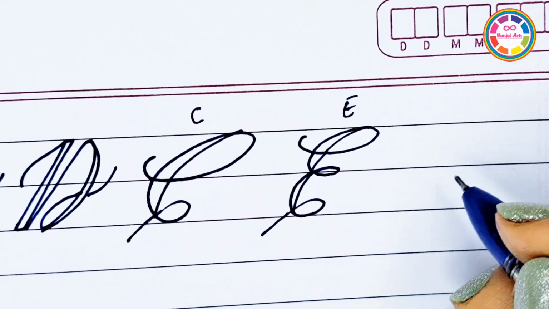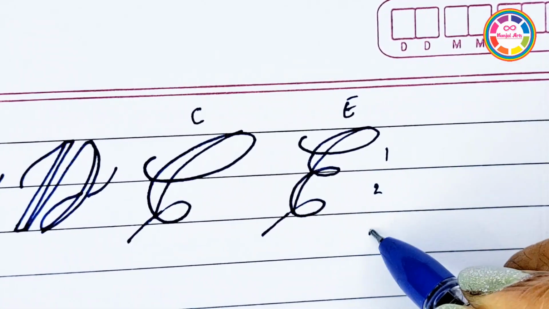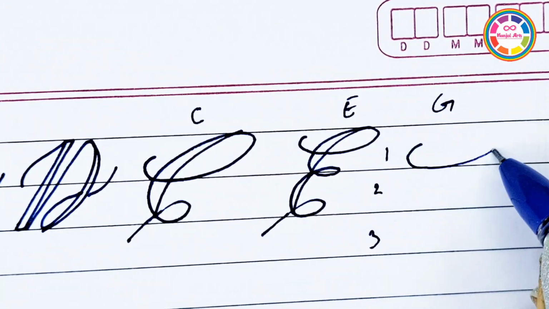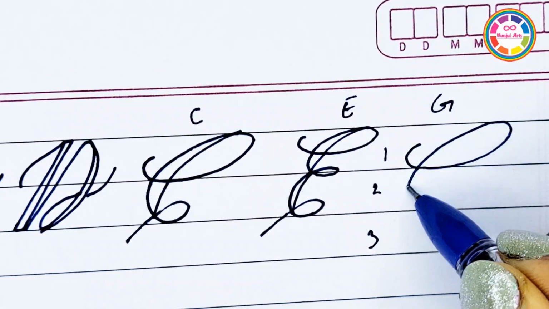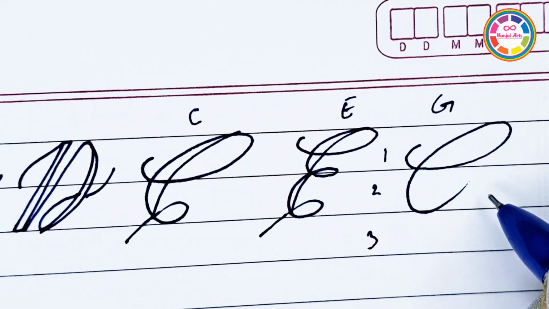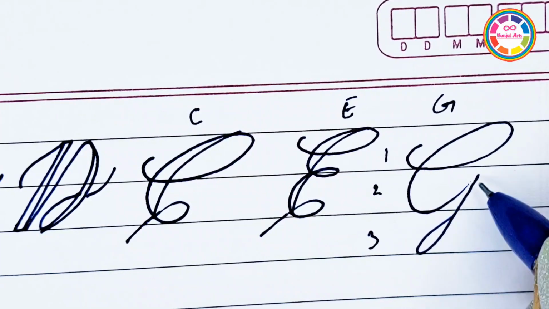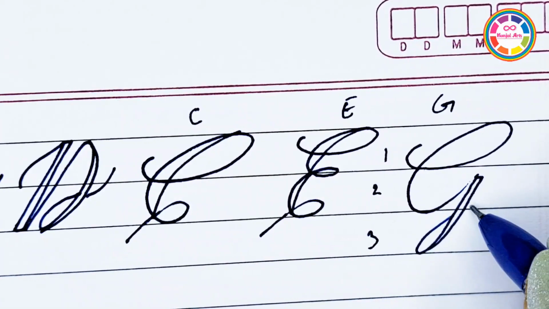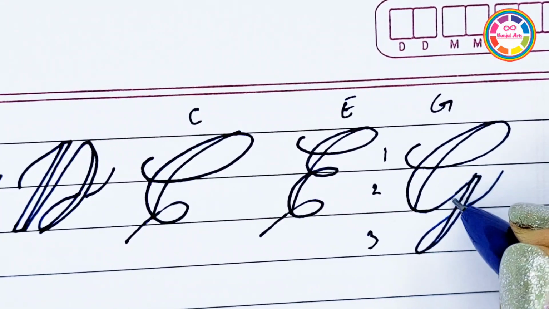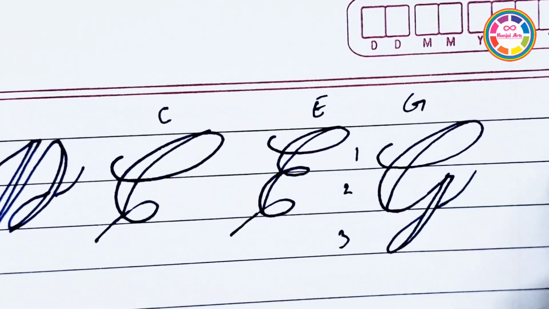Now moving on to G. Now the G goes in 3 lines, capital G. So it has the same C formation in the beginning. Okay. And then we got a descending stroke and ending stroke. So it's going to be fat over here as well. So this gap particularly should be prominently visible. Yeah. And now moving on to L.